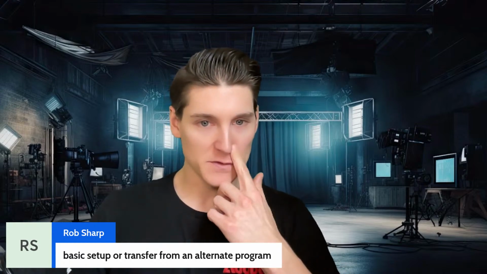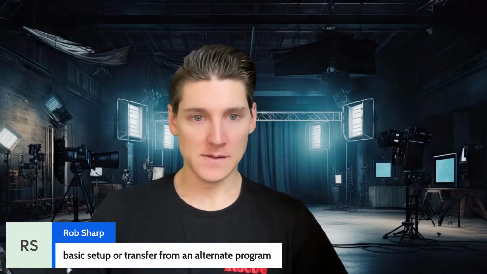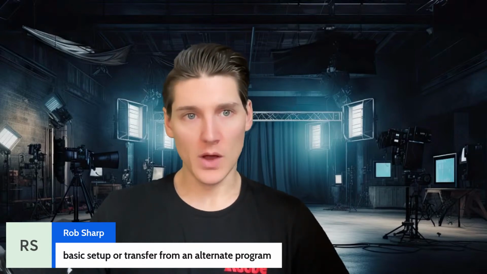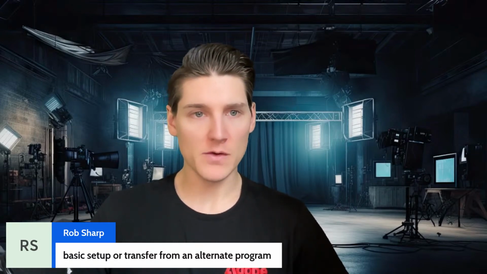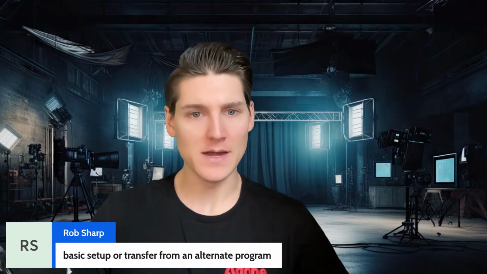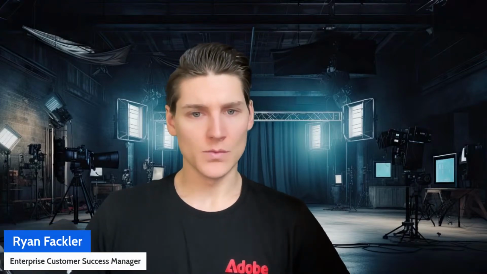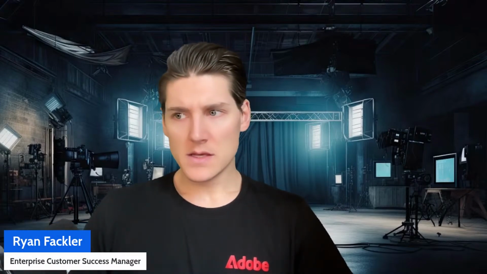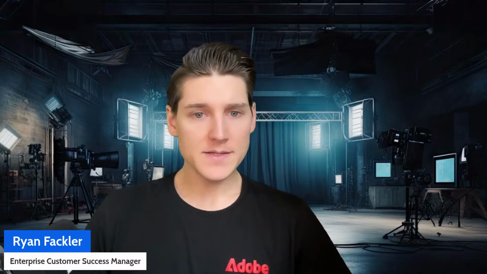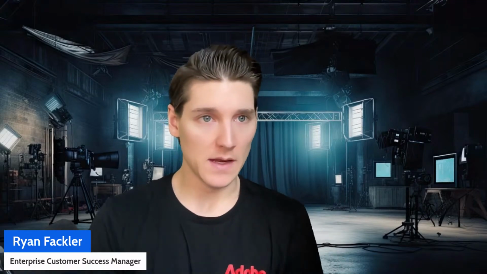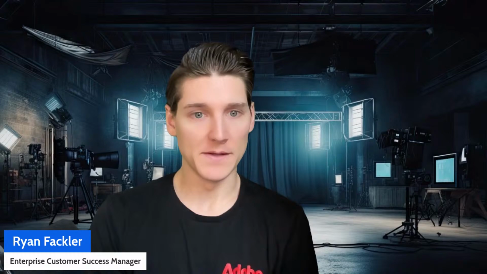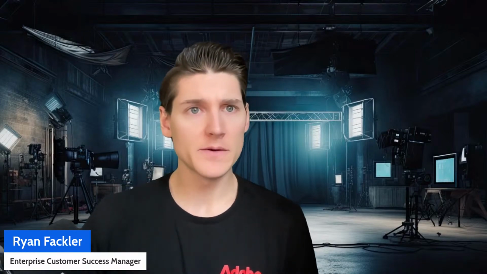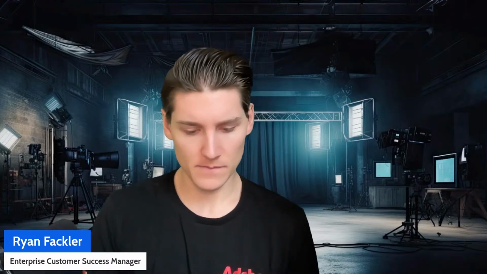Basic setup or transfers from an alternate program. I'm not sure I understand your question, Rob. Every account, once you log in, you will just set it up directly within Frame. There isn't necessarily a basic setup through any other tools, such as Whipster. I'm not familiar. However, later in the year, we will be open API for enterprise customers. So there is a possibility that you could build out a custom solution come a couple of months from now once the API for V4 becomes available. So that certainly could exist. We do have a developer site. Let me pull it up and I can share that with you as well.